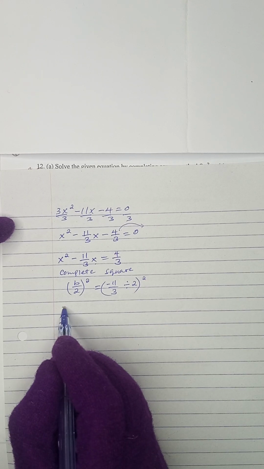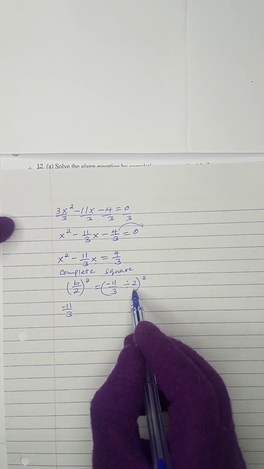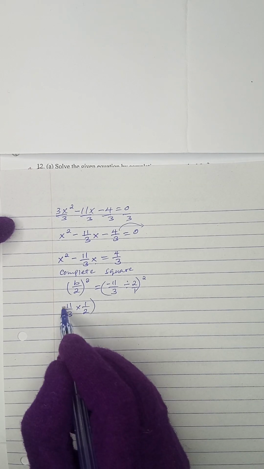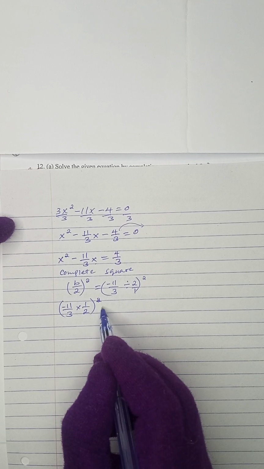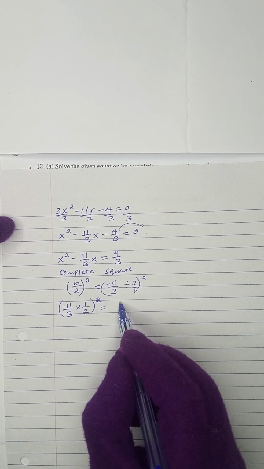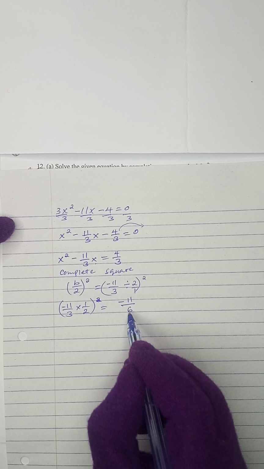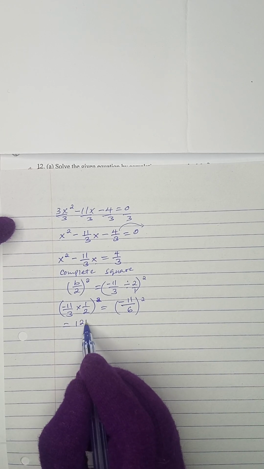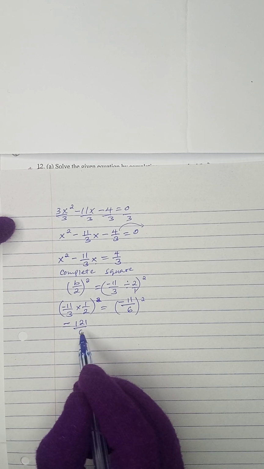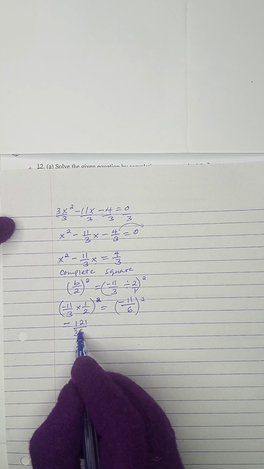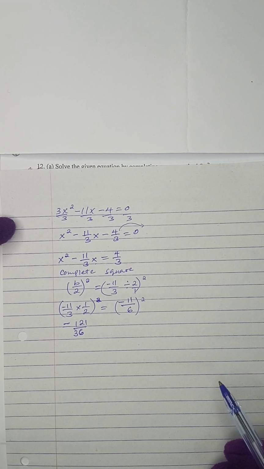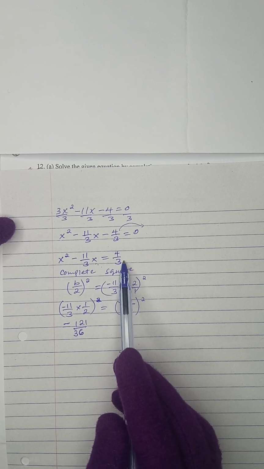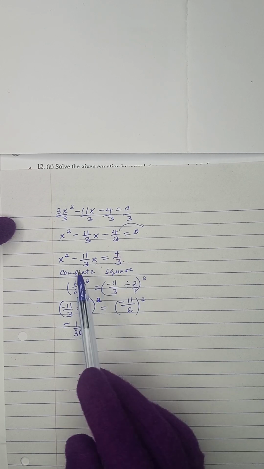Working out, negative 11 all over 3 divided by 2 is the same as dividing by 2 all over 1. You simply multiply by the reciprocal, then you square. So here we'll have negative 11 times 1 is negative 11 all over 6. Then squaring that will give you 121 all over 36, since 6 squared is 36. This you add to the left and you also add to the right. So you add on both sides.